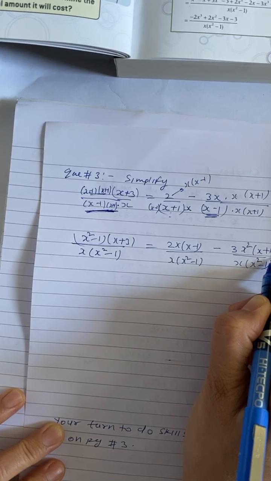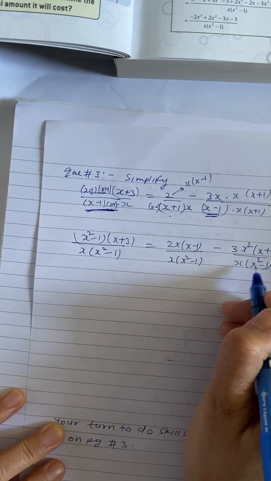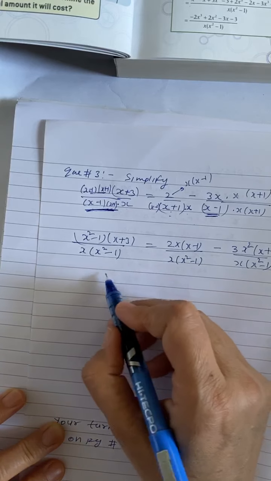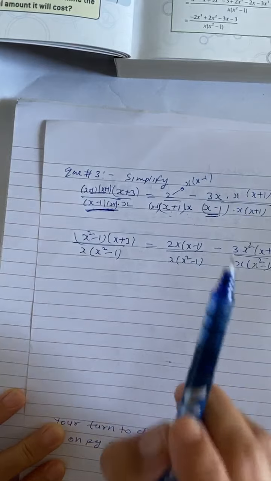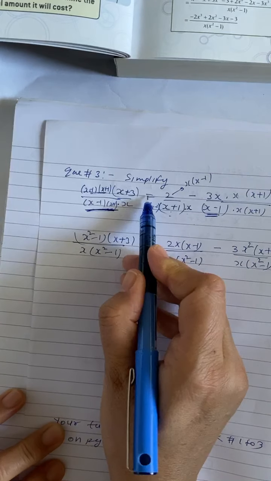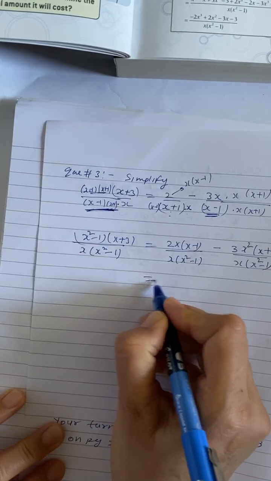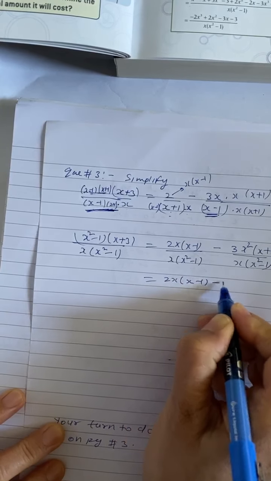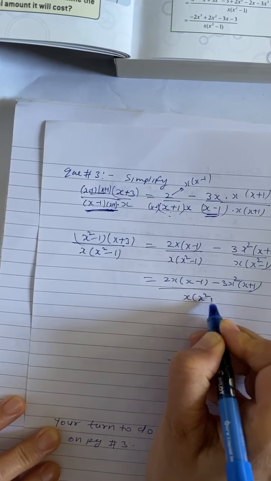So this one is exactly the same, and I think there is a mistake in the textbook, but I'm going to treat it with an equal to sign, and let's see where it will take us. So this is 2x(x minus 1) minus 3x square(x plus 1), and x into x square minus 1.